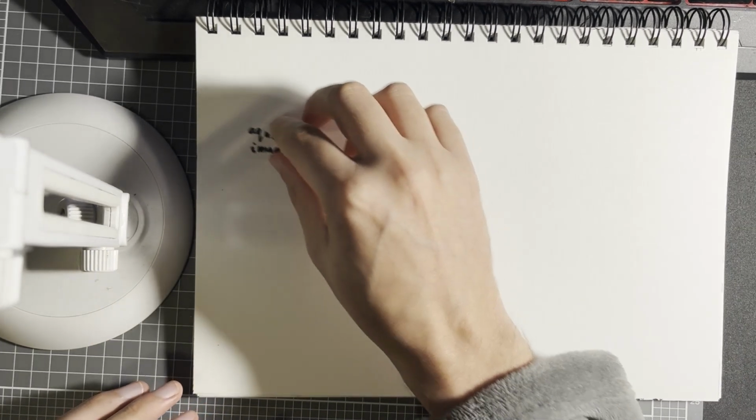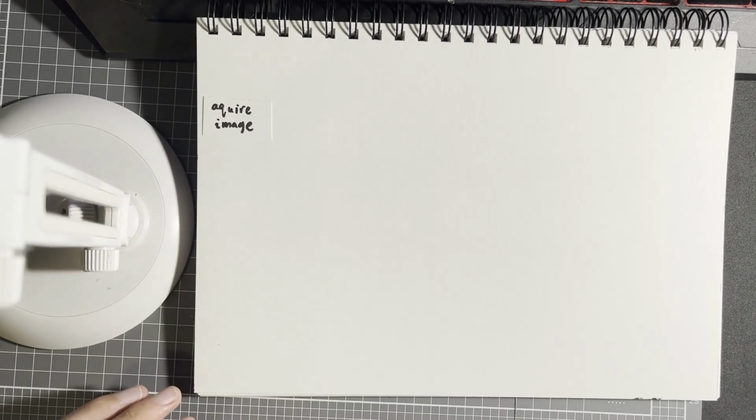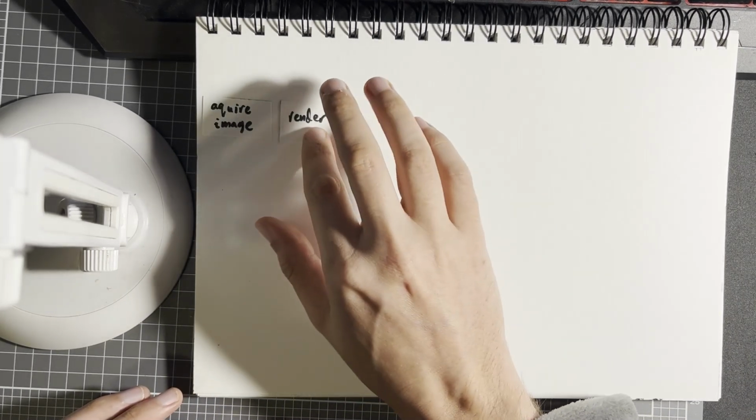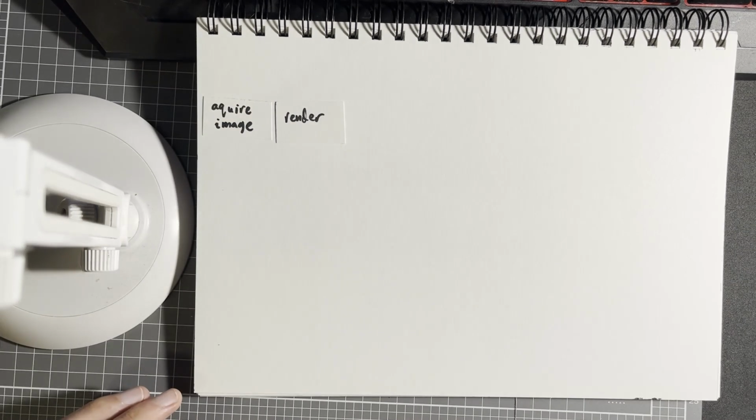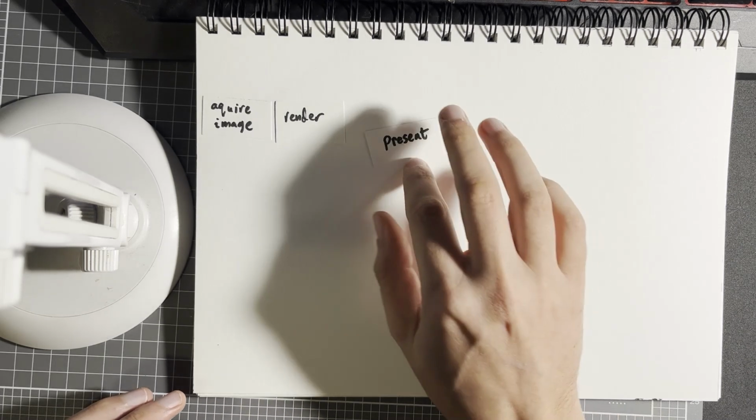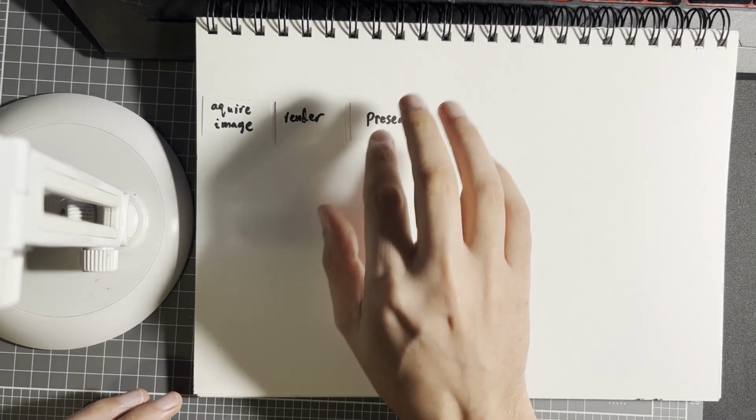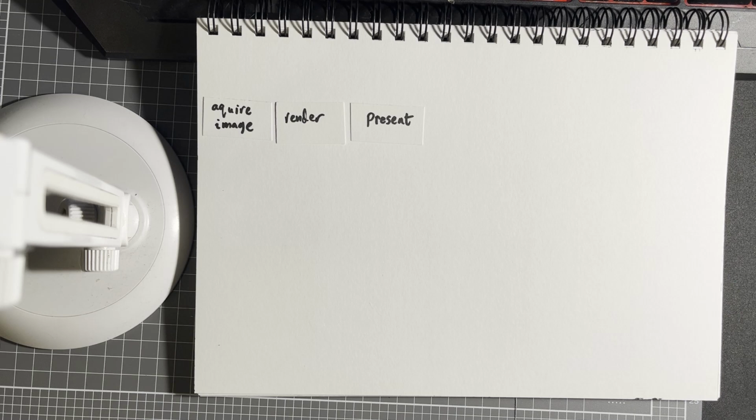Number one, acquire an image from the swap chain. Number two, render to that image. And then number three, present that image to the screen, and so on and so on. Now, as you can see, this is quite a nice progression. It's very linear. Things are executed in the order that they are given.